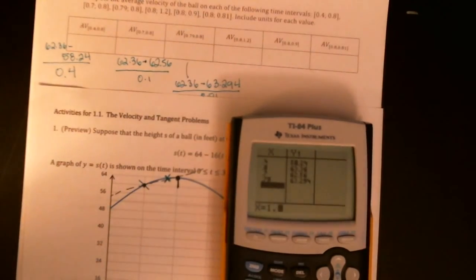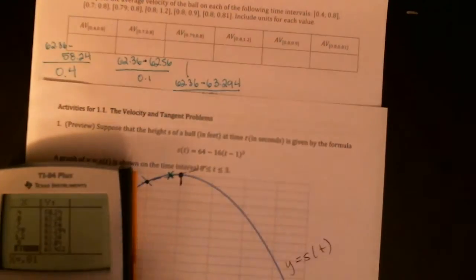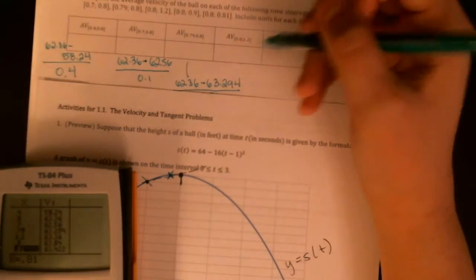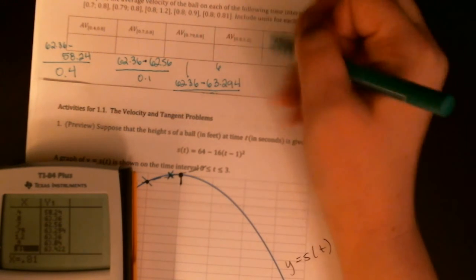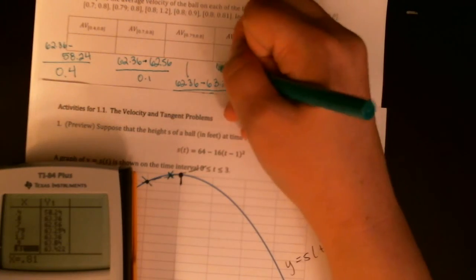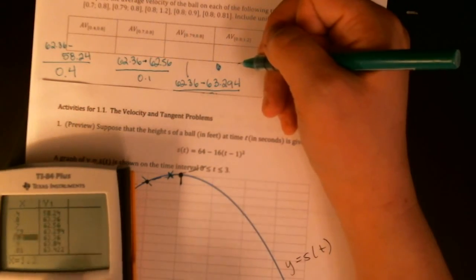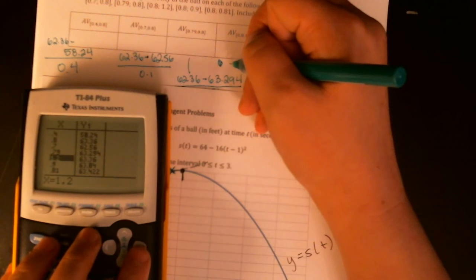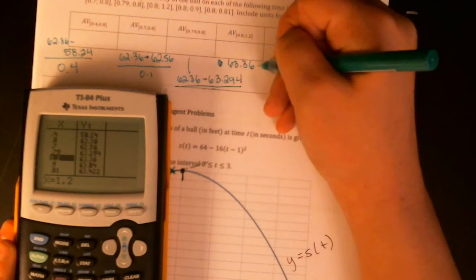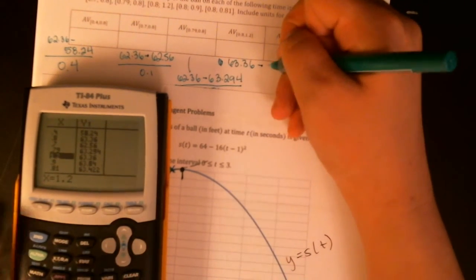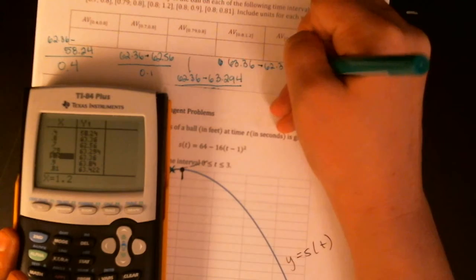And then we'll need to know what we get when we plug in 1.2 and 0.9 and 0.81. Okay, so let me put those down. Plugging in 1.2 gave me 63.36. Plugging in 0.8 gives us 62.36.